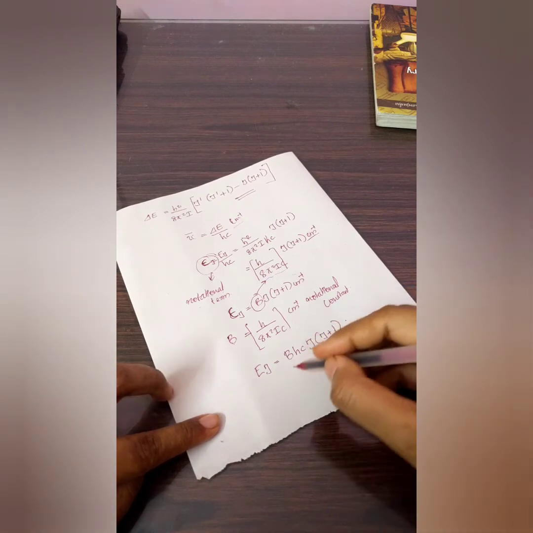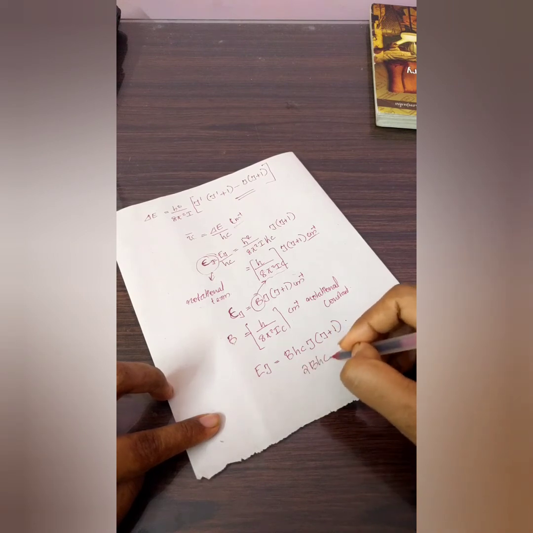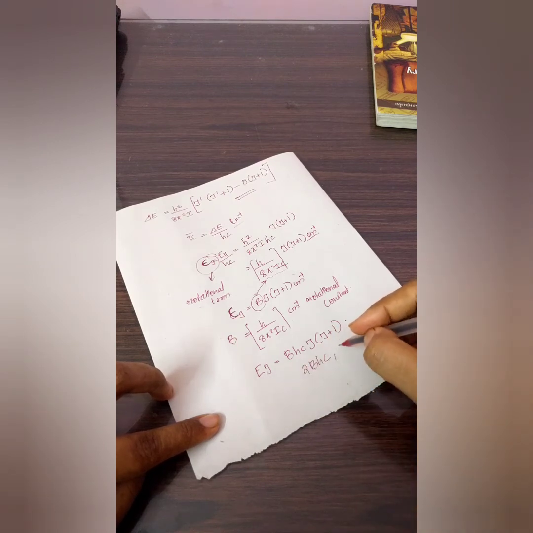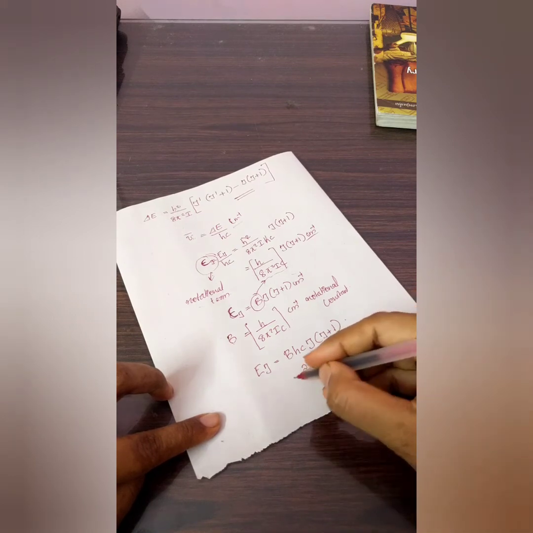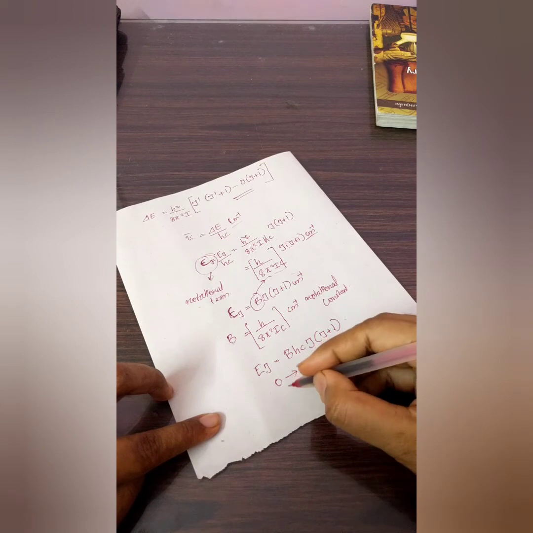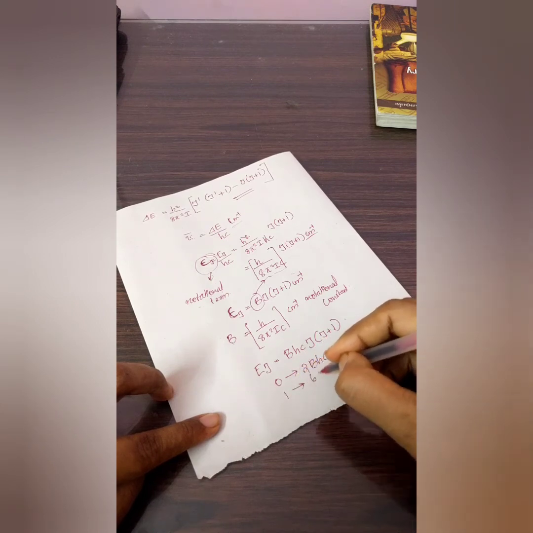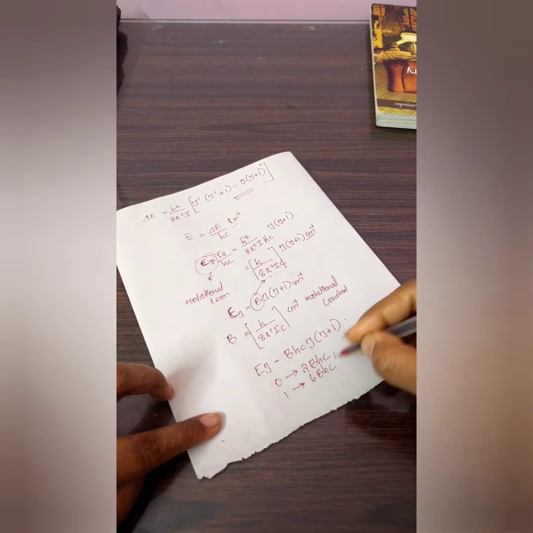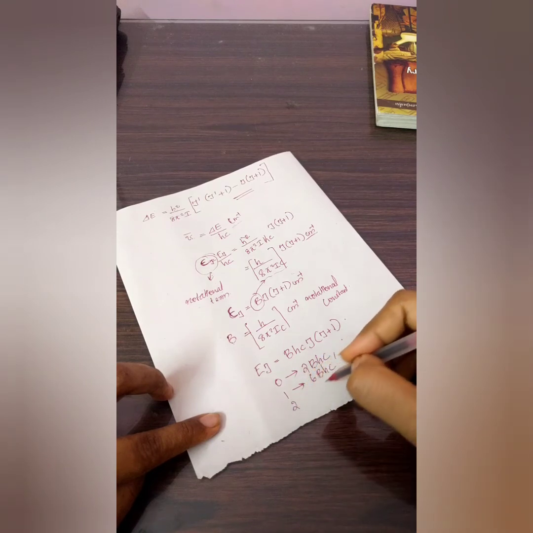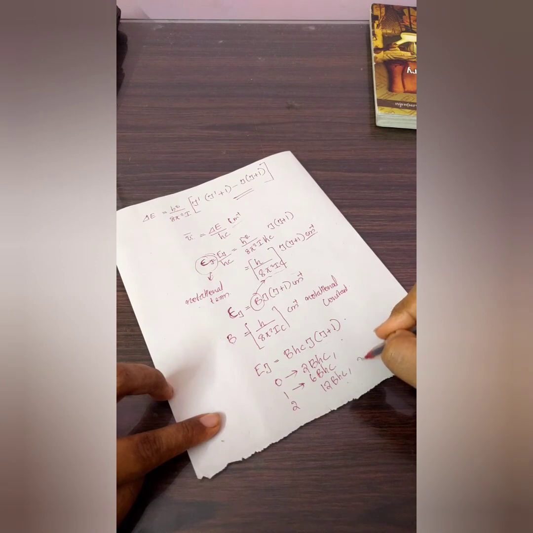If you keep it as 1, you will get 2 BhC. For 2, you will get 6 BhC. For 3, you will get 12 BhC. For 4, you will get 20 BhC. For 5, you will get 30 BhC.